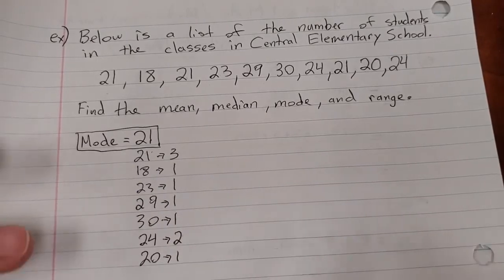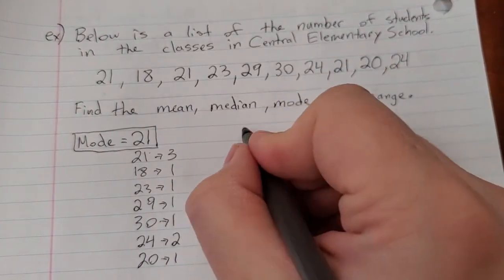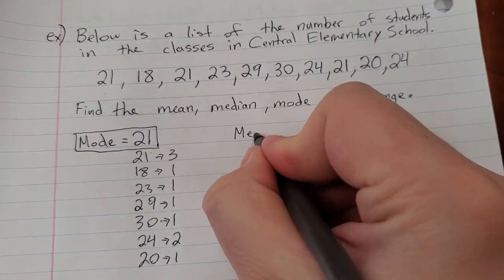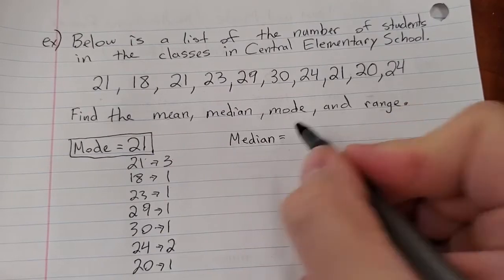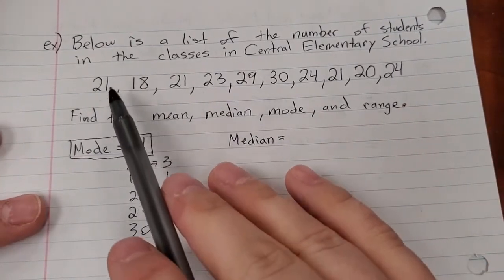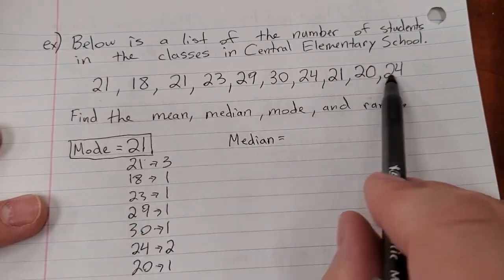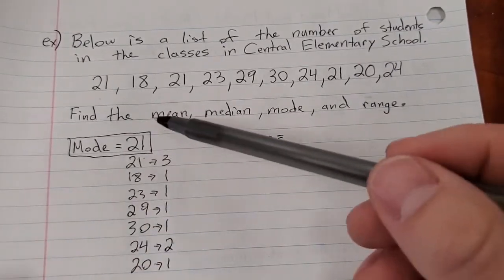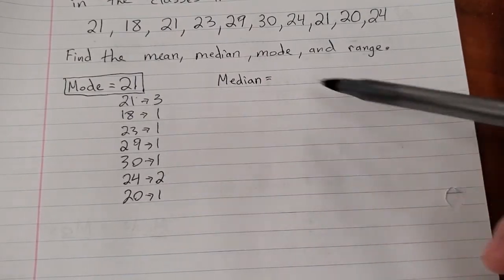And this is just showing our work. We have some room on the side. I'm going to use this to figure out the median. Let's do that one because I think that is the next easiest. So the median is to take these and put them in order from least to greatest. I like to do my mode first as well because then I can actually use this for writing it down.